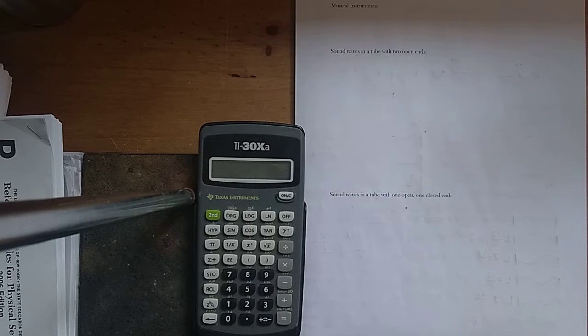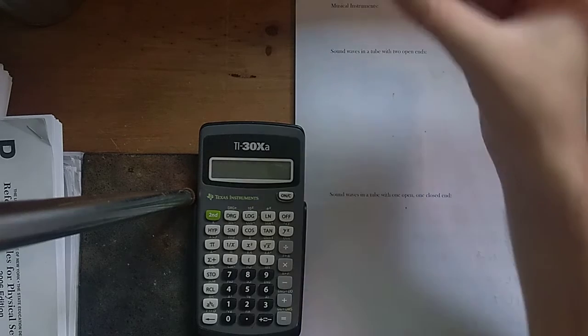All right, we're back to talk more about standing waves. Instead of looking at standing waves on a string this time, now we're going to look at standing waves that are set up in a column of air. So this is very similar, or this is exactly how a musical instrument operates.